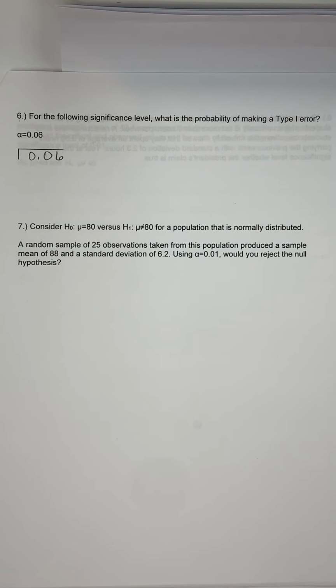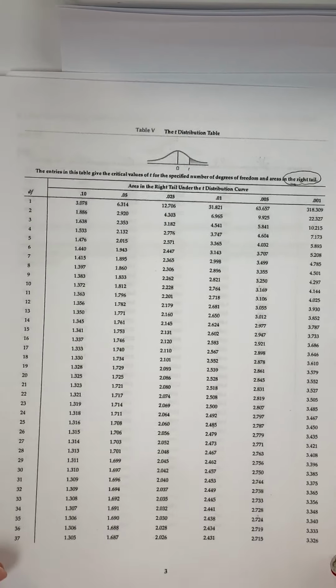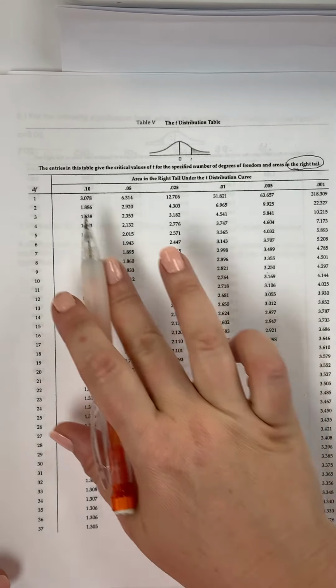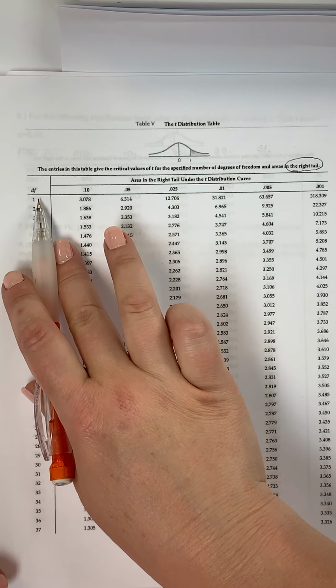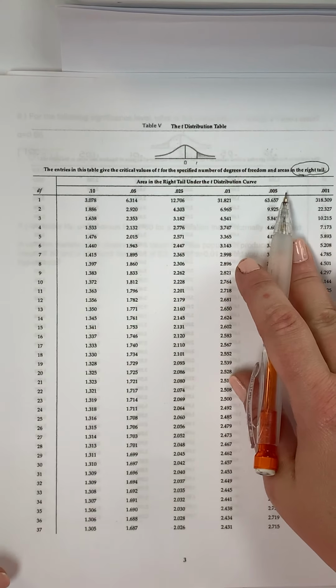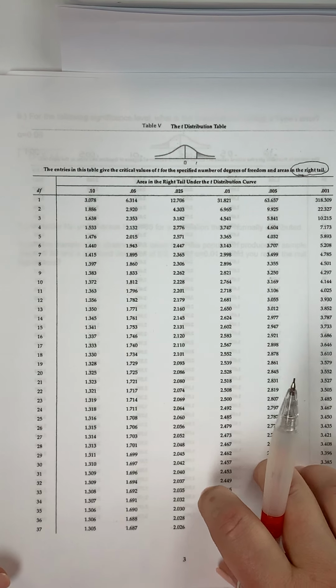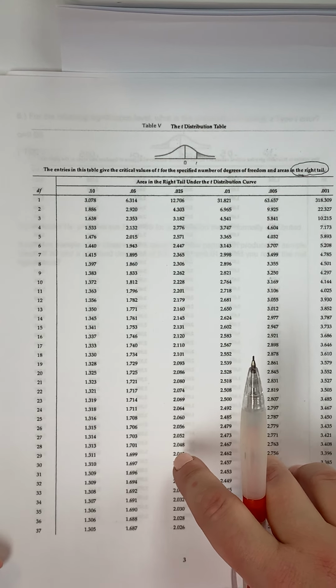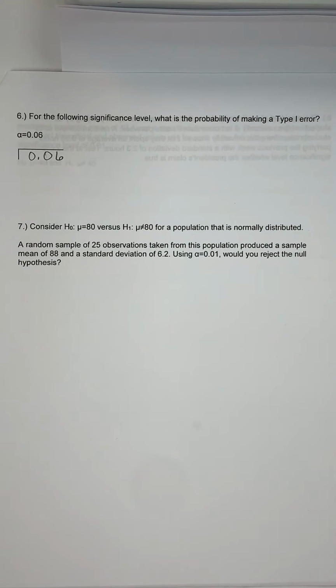And last but not least, you're going to need your t-chart. Now I know we haven't used this since chapter 8, but you are going to need that t-chart that discusses the degrees of freedom and the area in the right tail. You're going to need that for the situation where sigma is unknown, the one that we're about to start. Okay, and then also your graphing calculator. All right, we're going to jump right in then.